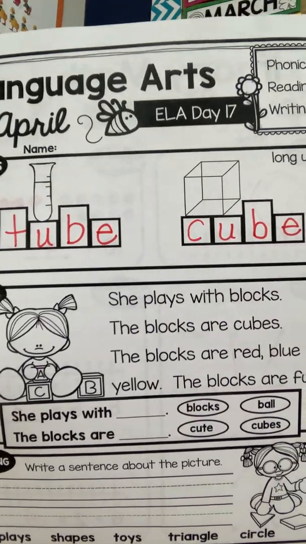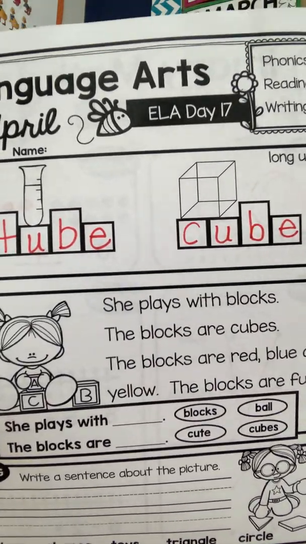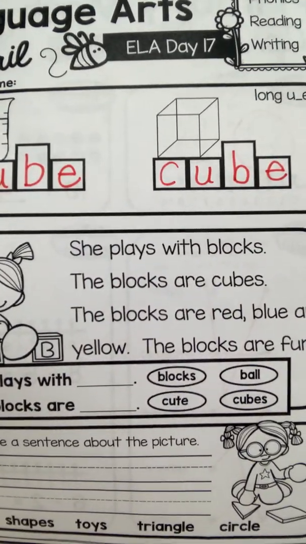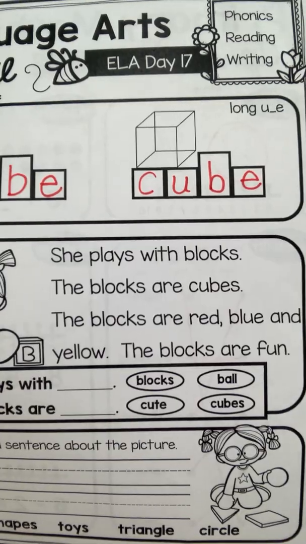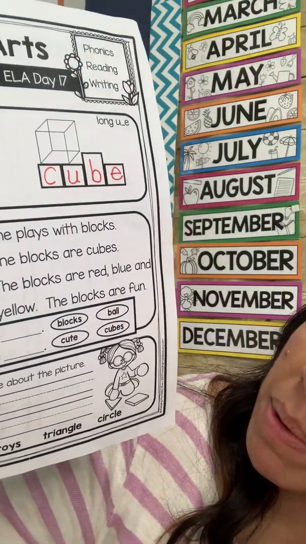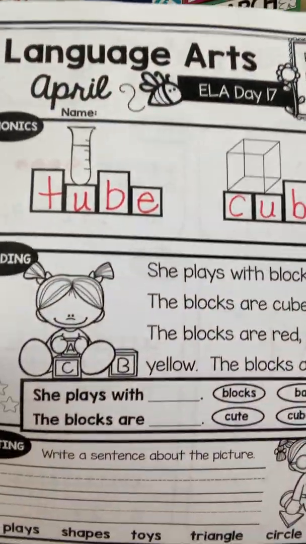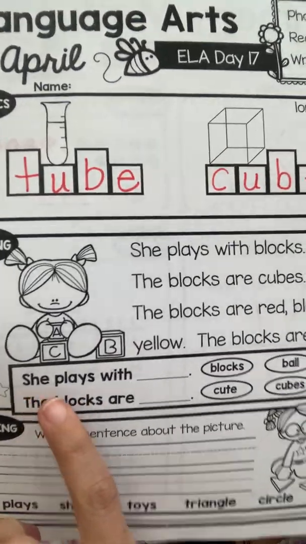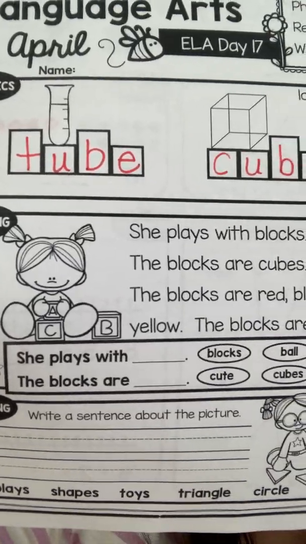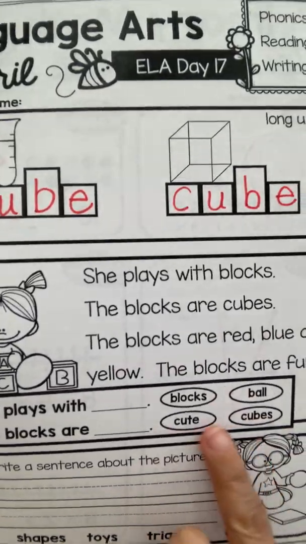Let me read it to you. She plays with blocks. The blocks are cubes. The blocks are red, blue, and yellow. The blocks are fun. I had to read that part again. The blocks are fun. And here's the 2 questions. She plays with, and you have to choose the right word. The blocks are, and you have to choose the right word again. Remember, the bottom is just for extra practice, okay?